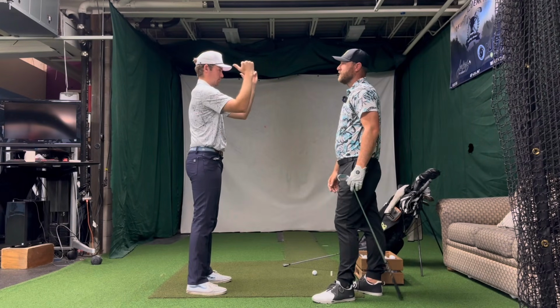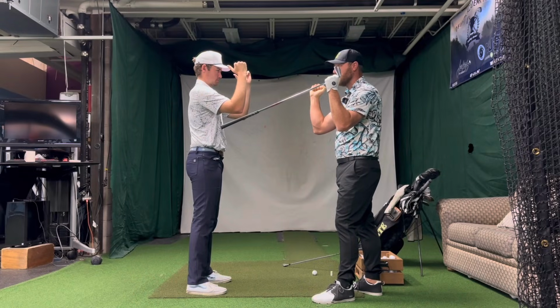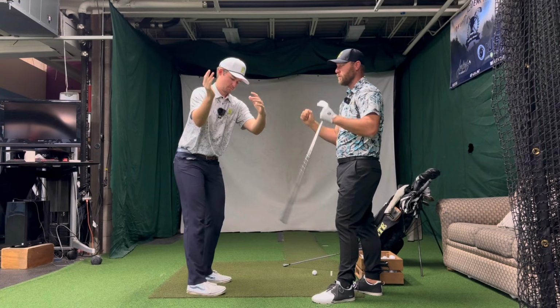Because they're out in front. Exactly. That's what we want. Just hold on to that thought. Both elbows at delivery are going to be in front of the torso. That's what we're looking for.